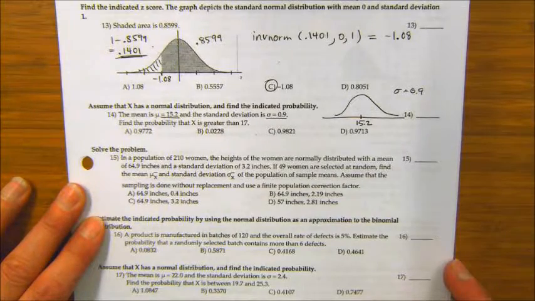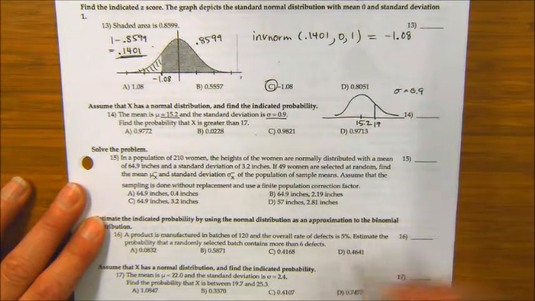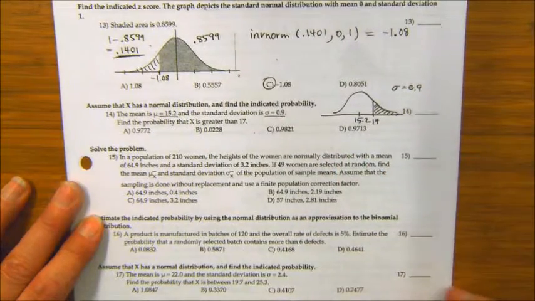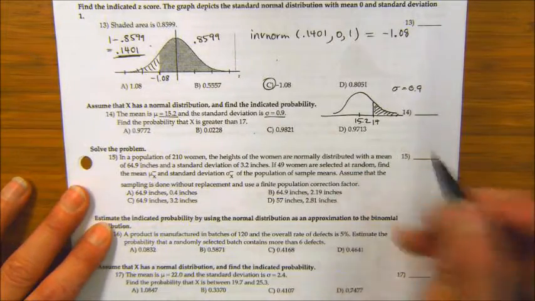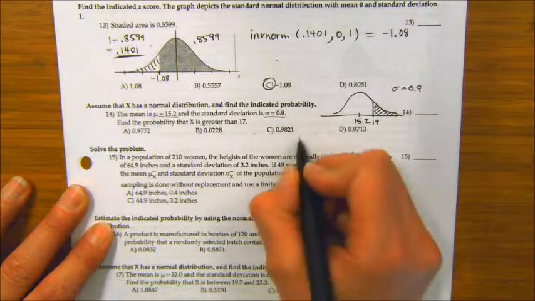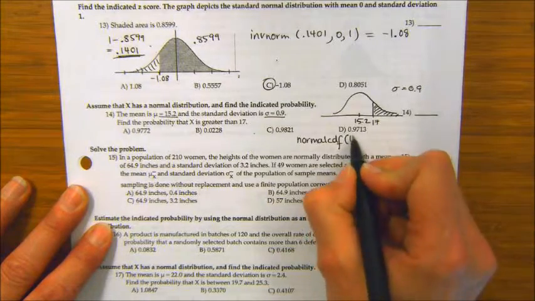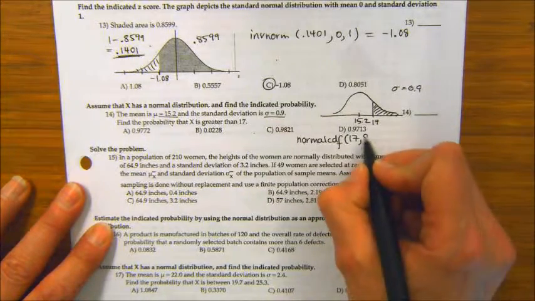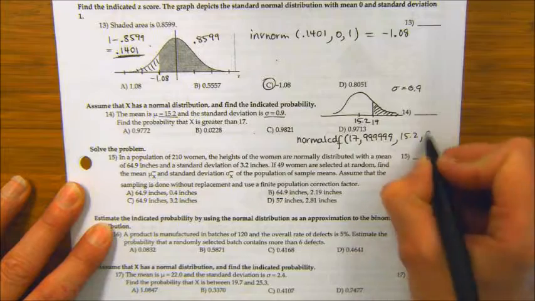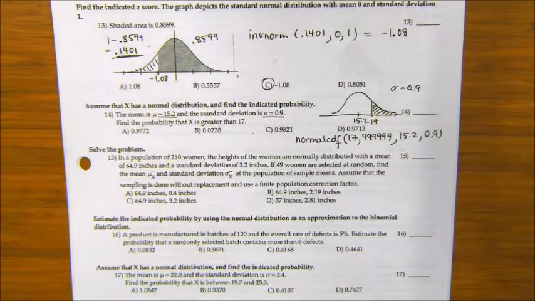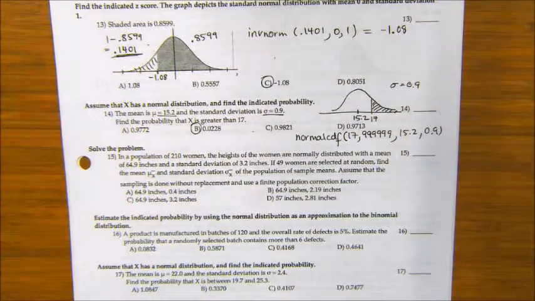Does 17 go to the right or to the left? Okay, greater than 17, do I shade to the right or left? Okay, I have X values given. I'm trying to find probability or percentage or area. What do I use? It's the normal CDF. What do I enter as my lower value? What do I enter as my upper? Very large number. And then I enter in my mean and my standard deviation. Okay, when you calculate that, it is 0.0228.